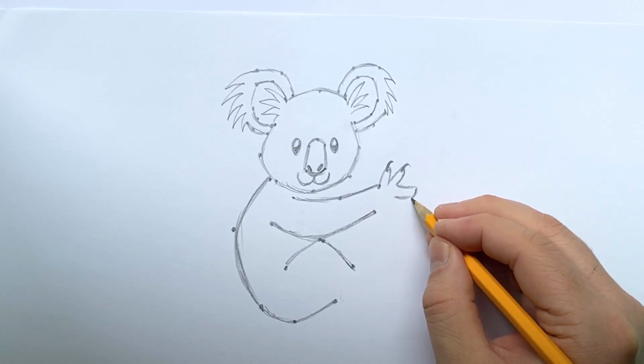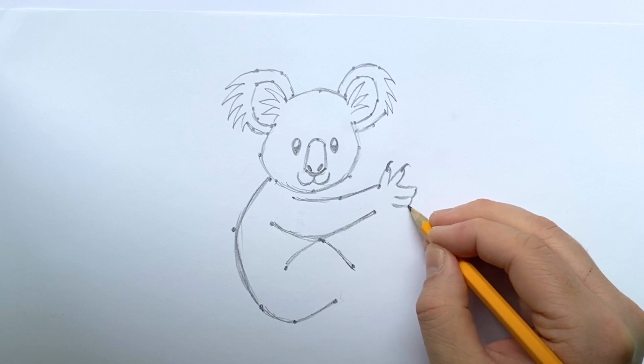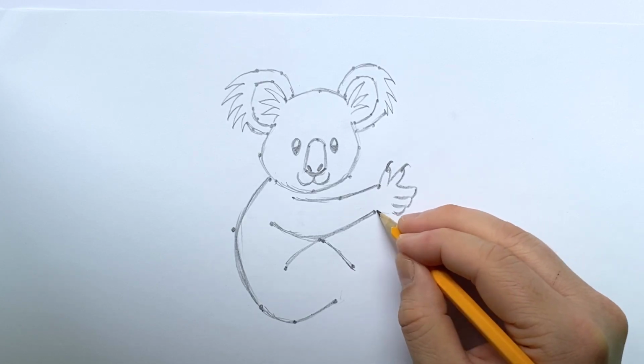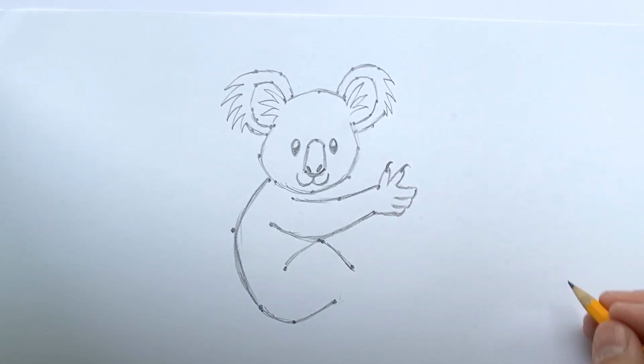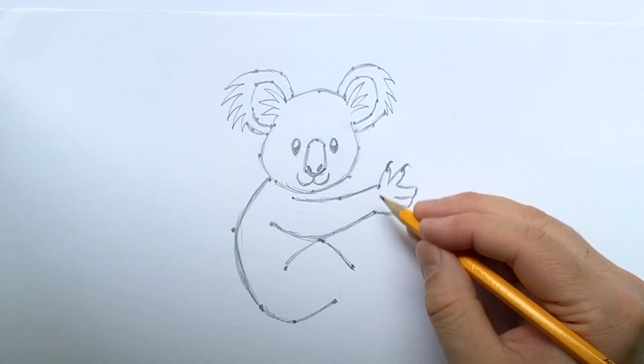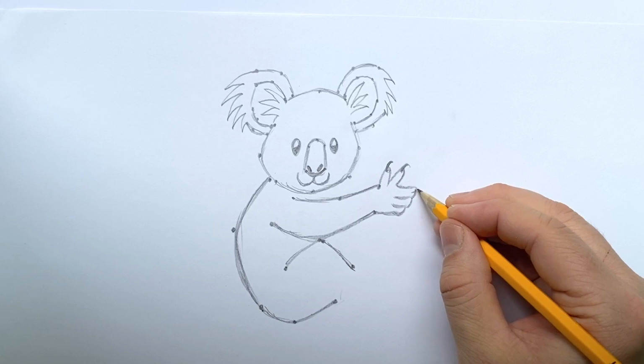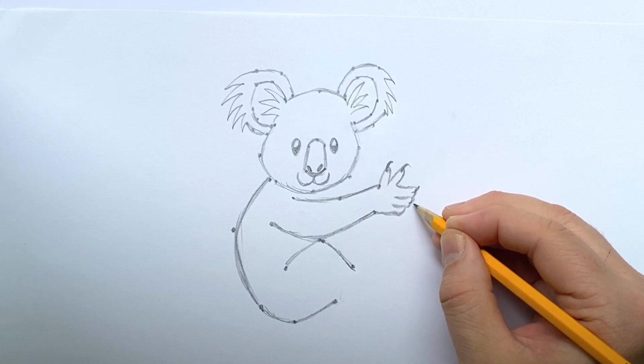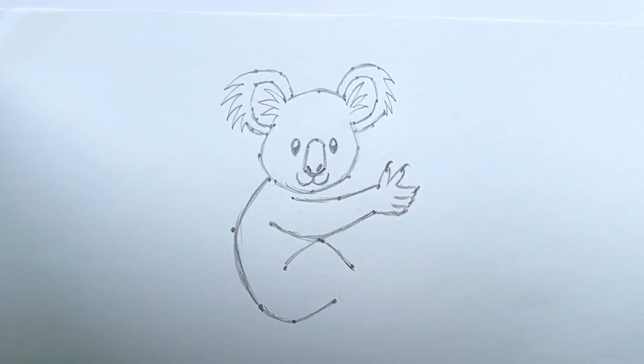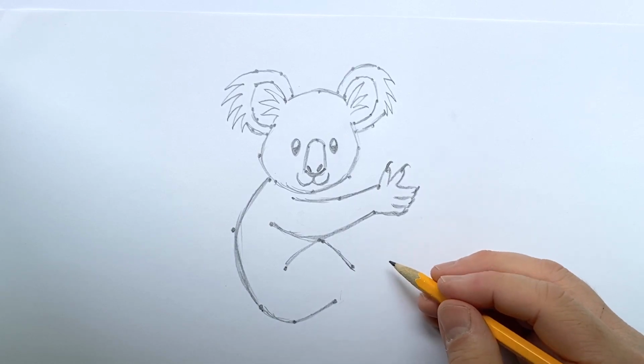Straight line, curve, straight line, curve, and I'll bring that all back. So there's my very distinctly unique hand of the koala. You won't really see our claw, it'll be on this side gripping the tree branch that we're going to draw eventually, but there we go, we've got that on there.